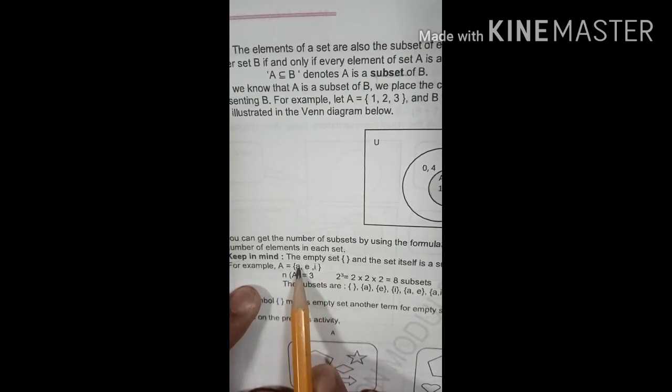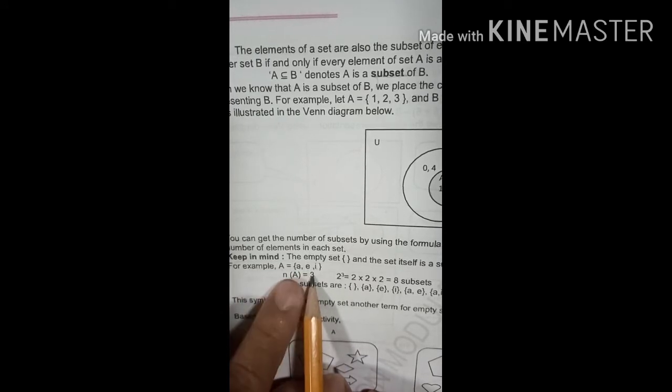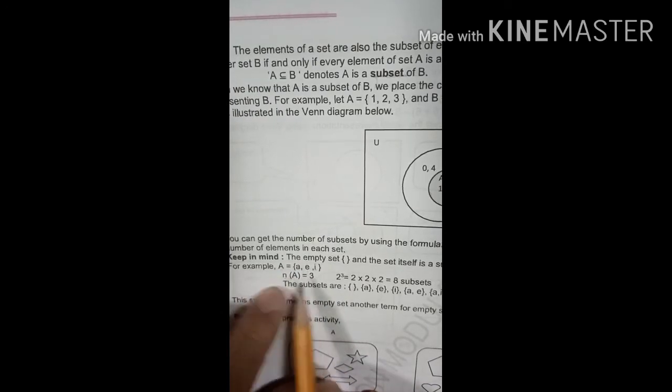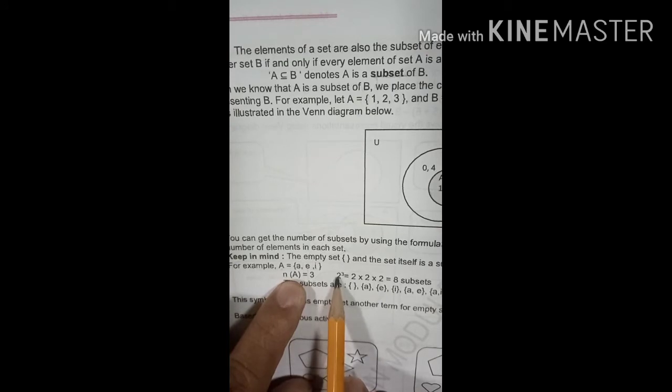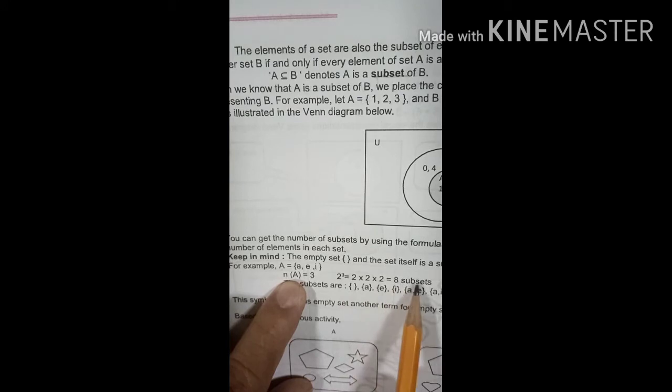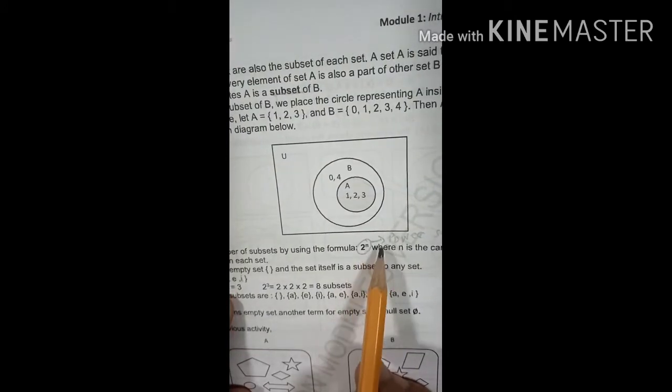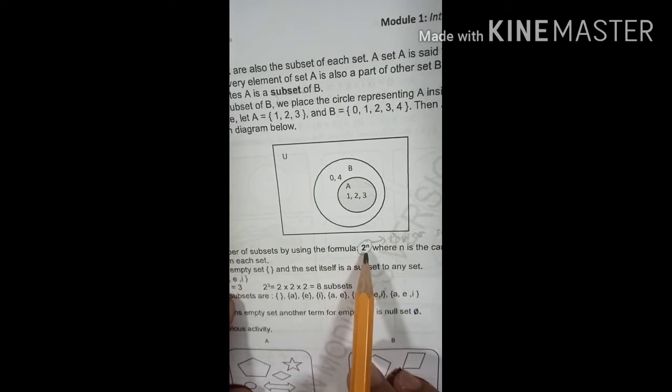There are 3. 1, 2, 3. So 3 elements, so our n is equal to 3. So 2 to the power of 3, the answer is 2 times 2 times 2, the answer is 8 subsets. So this 2 to the power of n, a power set, is a formula to find out how many subsets a given set has.